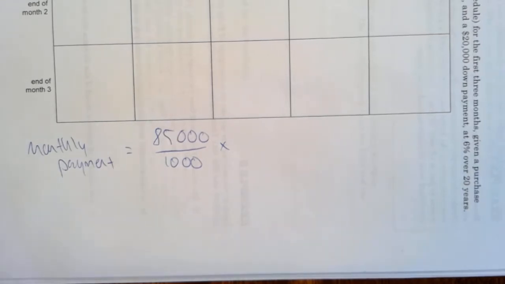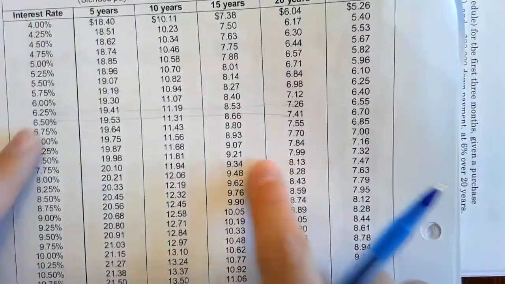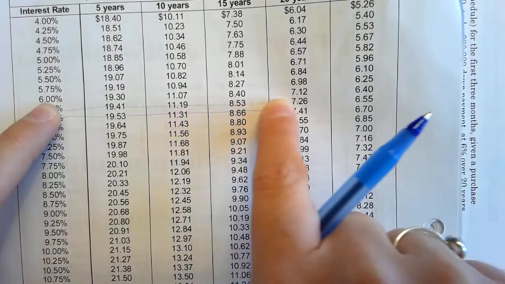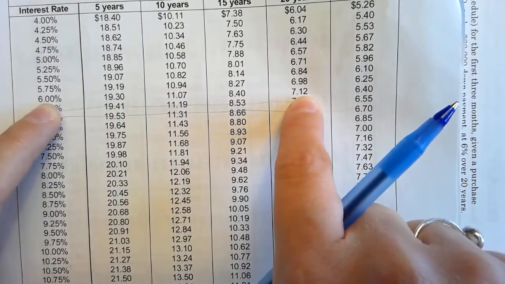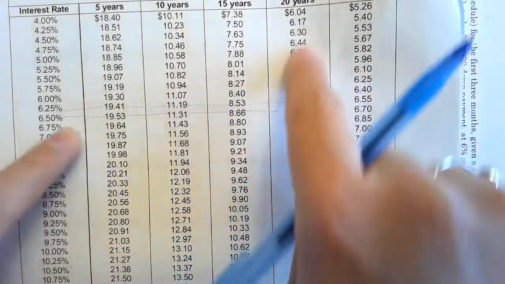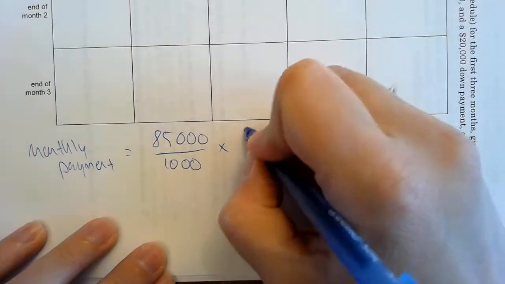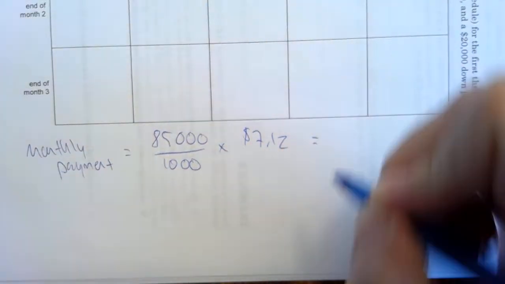I happen to have another booklet. Let's see. 20 years, 6%, 7.12. So that's the number we're going to multiply by right there, 7.12, because 20 years, 6%. $7.12.